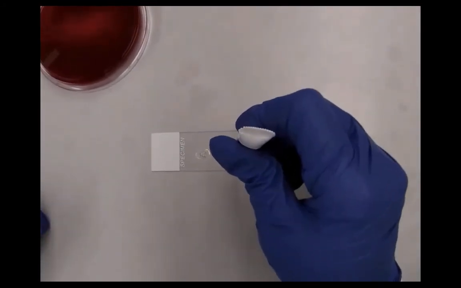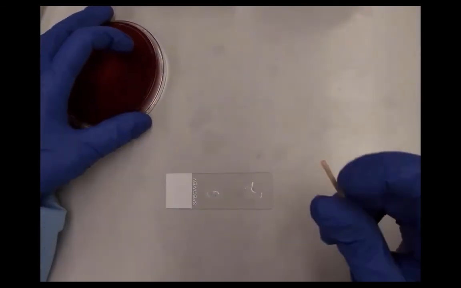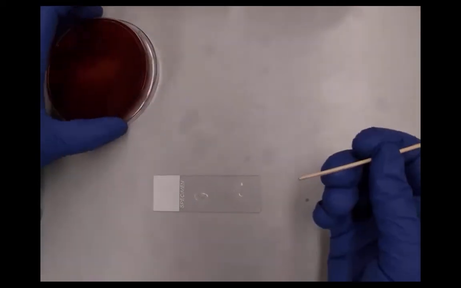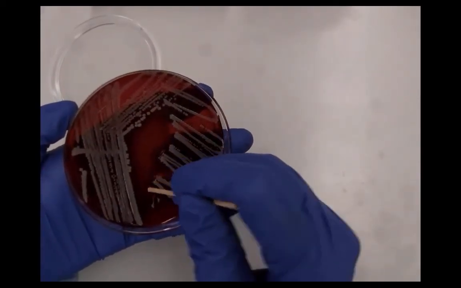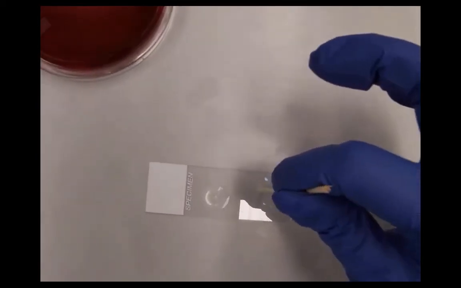The second way you can do it is if you take a drop of catalase and put it onto a slide. Then what you do is you take a stick or a loop, whichever, and you grab a colony from your plate and you just put the stick right on top of the hydrogen peroxide, and you can see the bubbling around the stick. So that's two ways that you can do a catalase test.